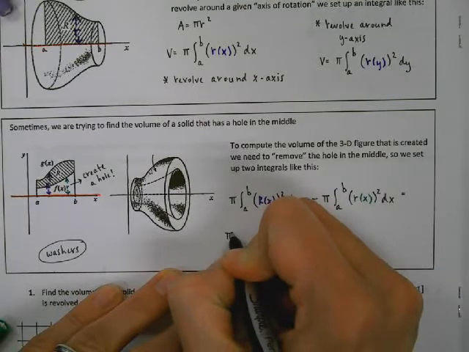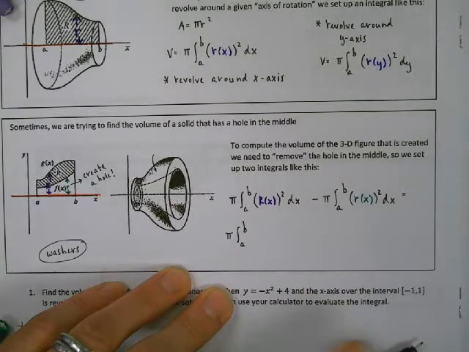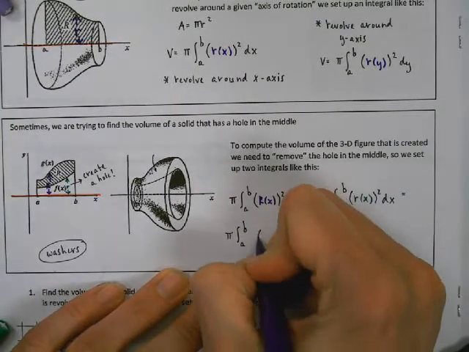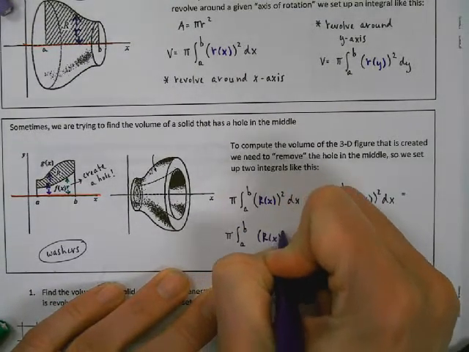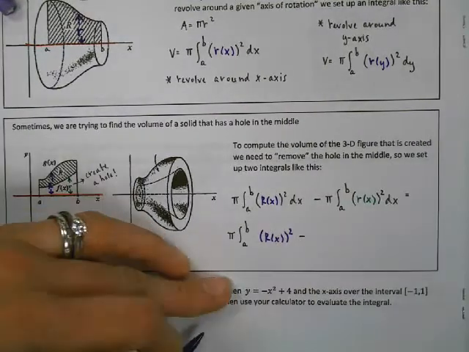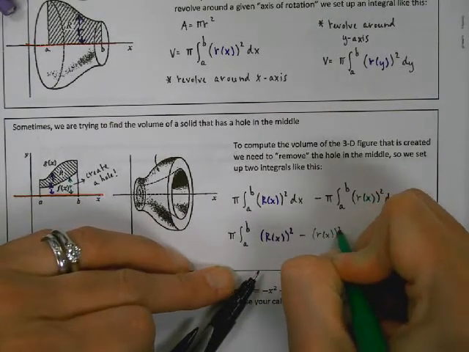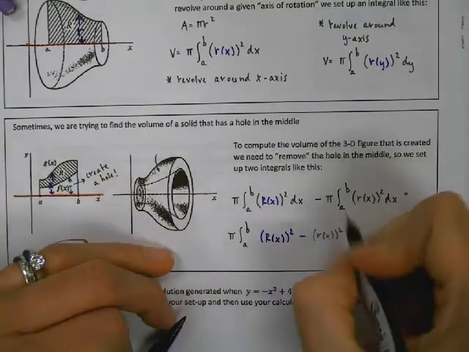I factor out that pi, and I just make it the integral from a to b of big R of x squared minus my little r of x squared dx.